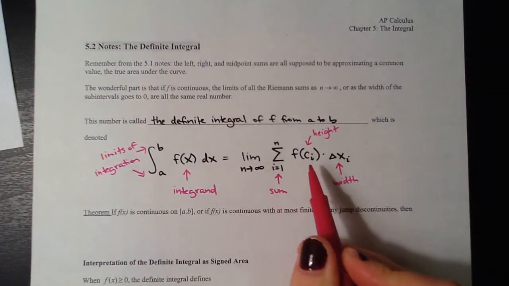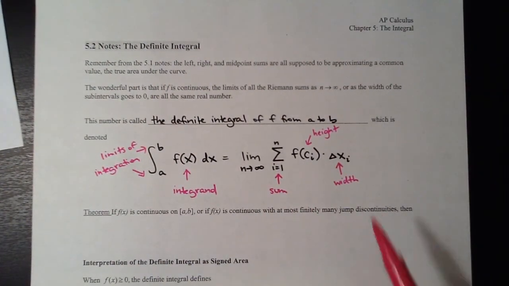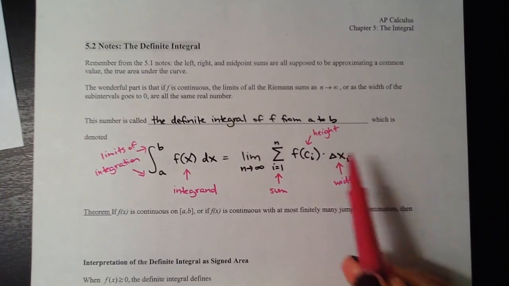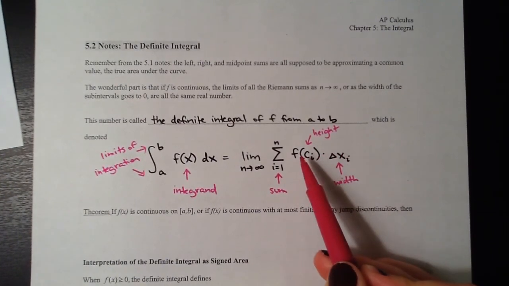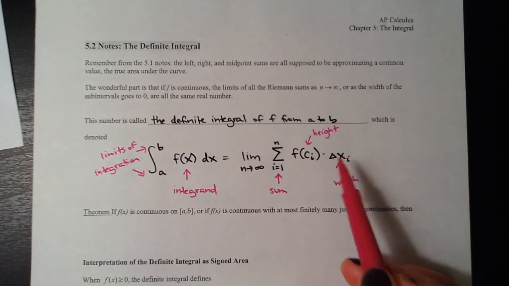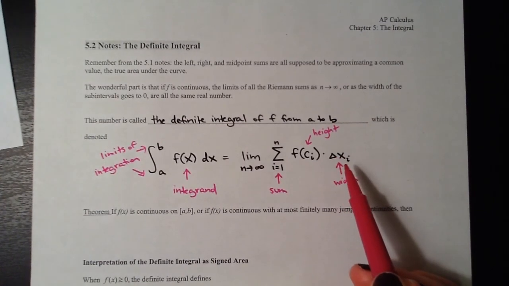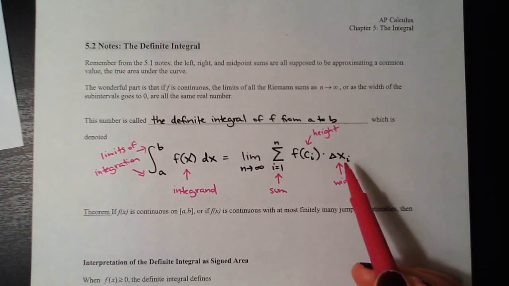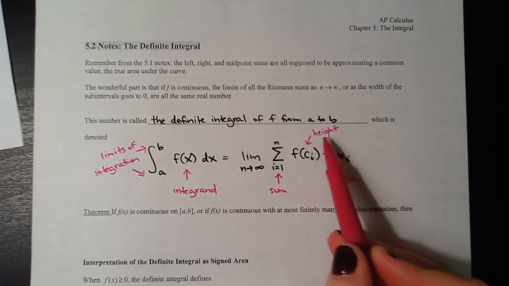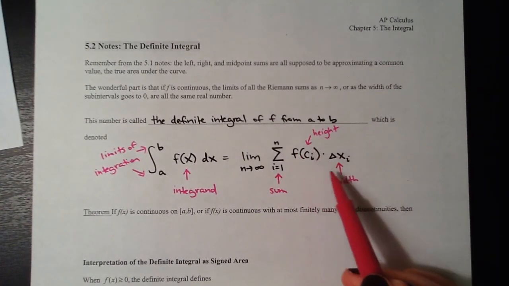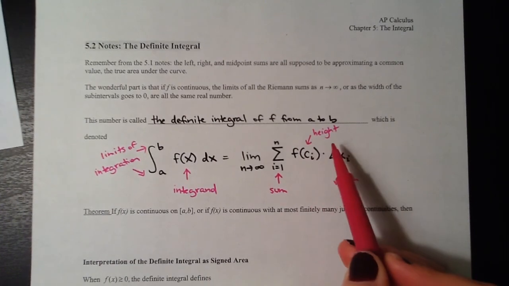Okay, so as crazy as this notation is, basically what I want you to remember is that these two things represent each rectangle. It's the height, which is given by a function value, times the width, which is given by a little change in x. Maybe the change in x is 2/5, like we saw yesterday. Maybe the change in x is 1, like we saw yesterday. But either way, this represents the area of one rectangle.